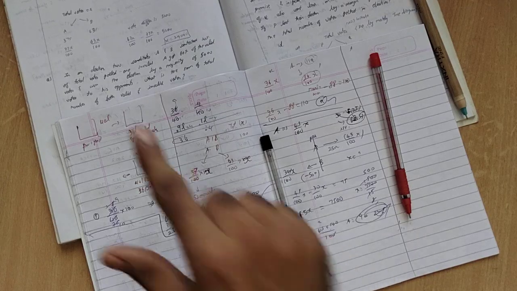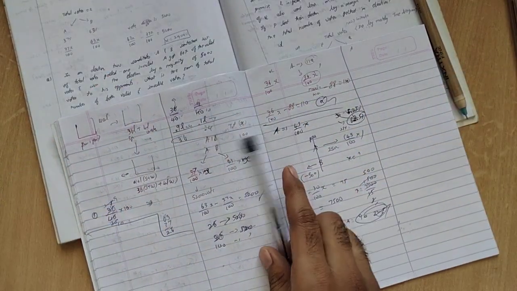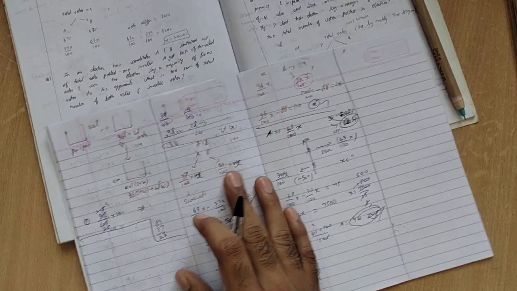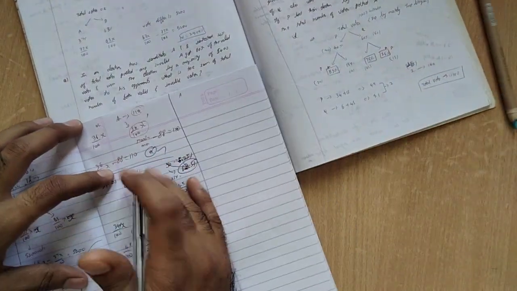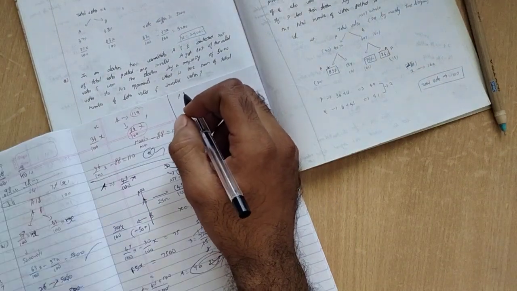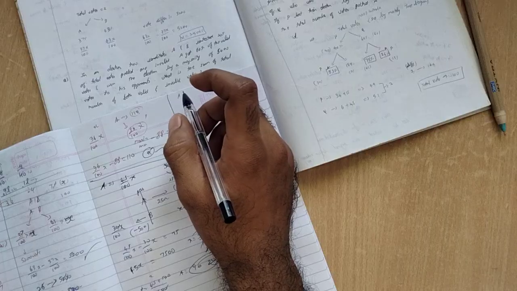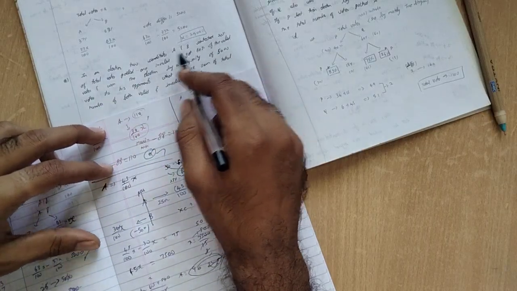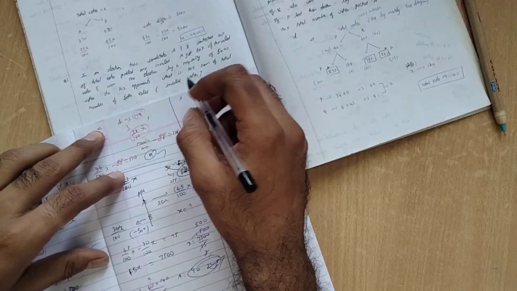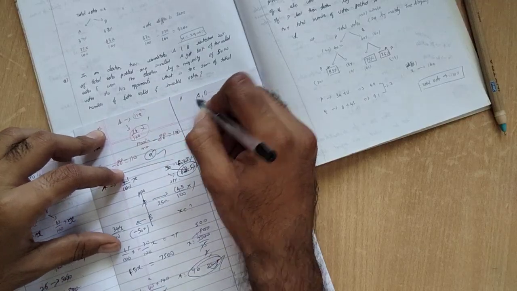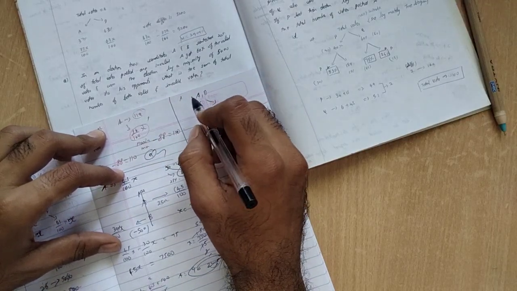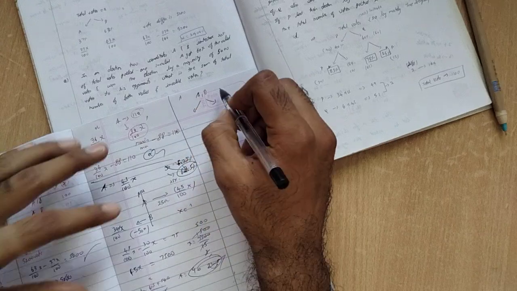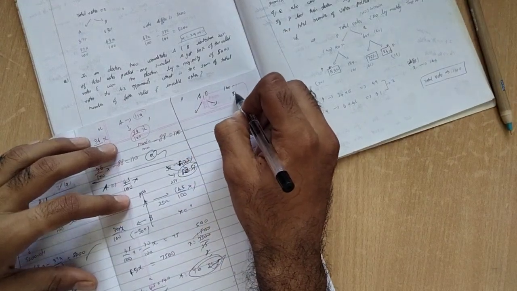So the next question is this one. Let us do this question. In an election, two candidates A and B contest, and 20% of the total vote is invalid. 100% means 20% invalid, so only 80% is valid.